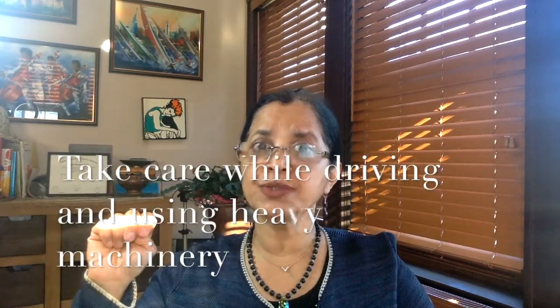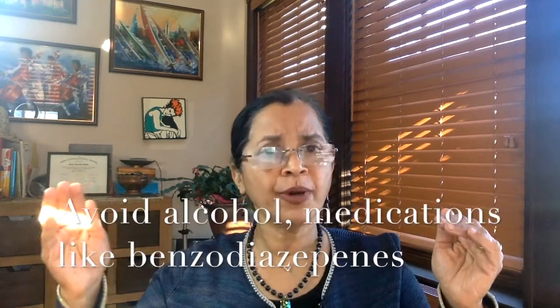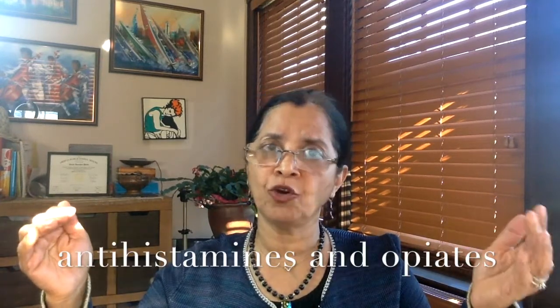If you are diagnosed with sleep apnea, this should be treated to prevent further deterioration in heart, lung, and brain function. First, you should take care about driving and using heavy machinery as you are at greater risk for having accidents. Then, behavior modification can be instituted. For overweight patients, weight loss, exercise, and even bariatric surgery is helpful. Changing sleeping positions is helpful if certain positions worsen sleep apnea. Avoid alcohol and other medications like benzodiazepines, antihistamines, and opiates.